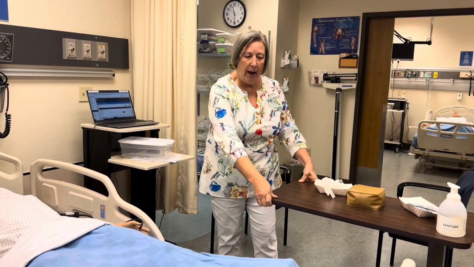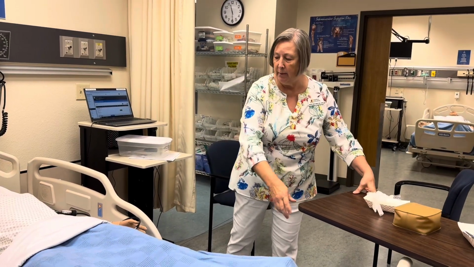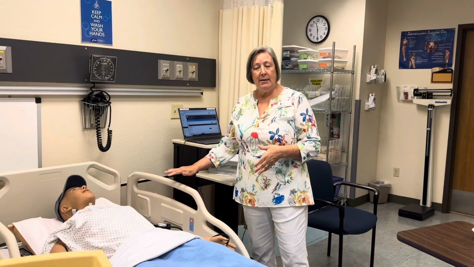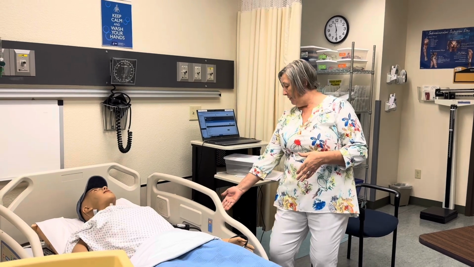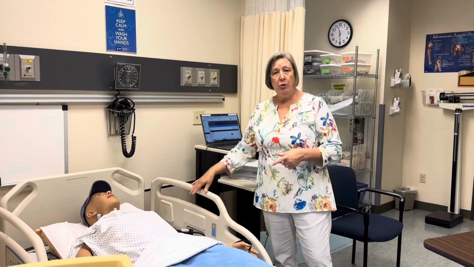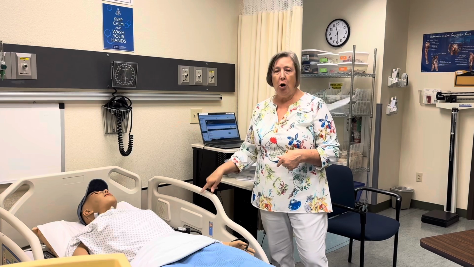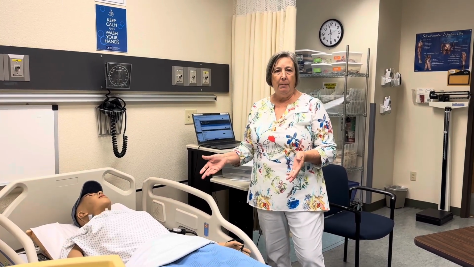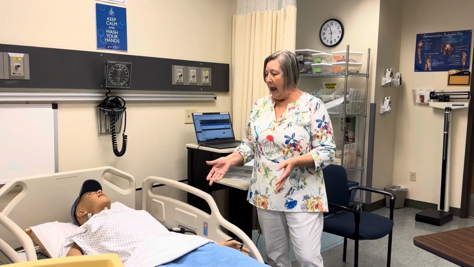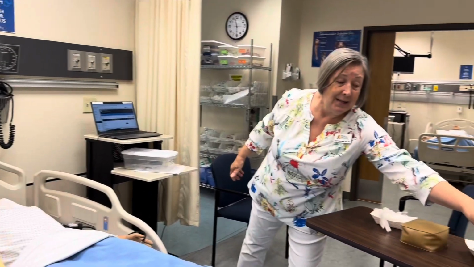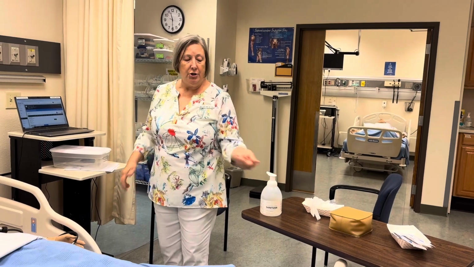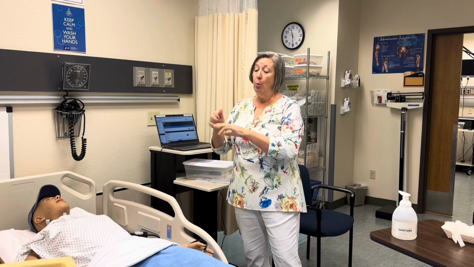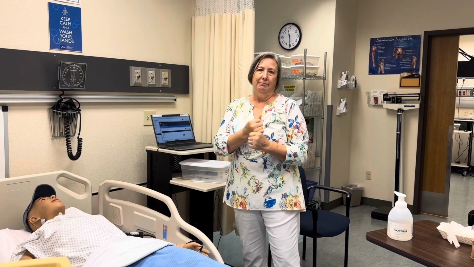You can move the table back around if you care to, or you can just move it to the back. You will state, I'm going to make sure the bed is at the lowest position. You can even check on the side. I'm going to make sure the 2 side rails are up. I'm going to make sure their call light is within reach, and that they know I'm coming back to check on them in just a little while. And the last thing that you do is make sure that you wash your hands one more time before you leave the room. And then that will end the interaction. Okay.